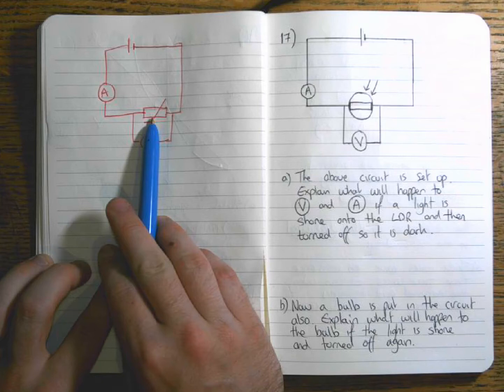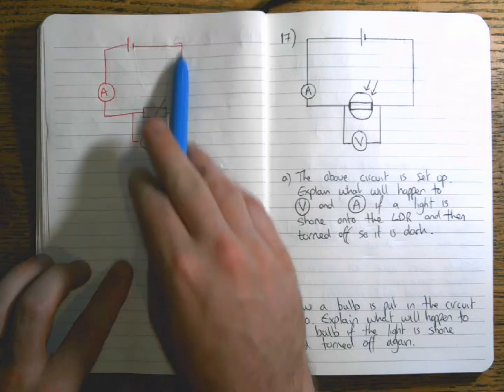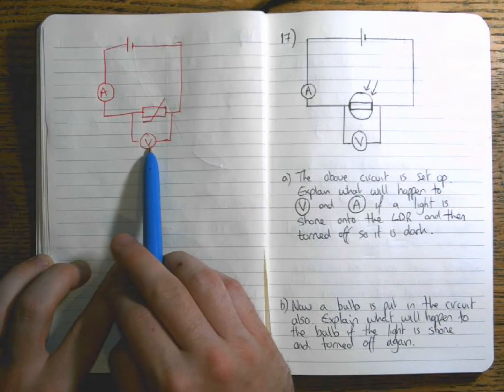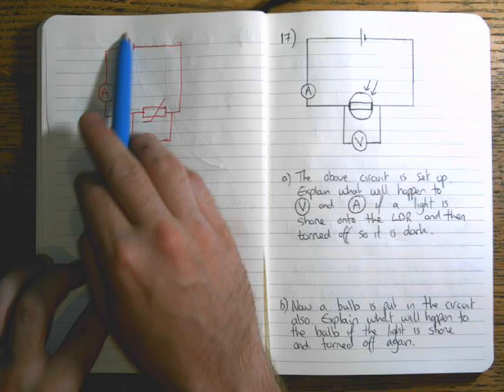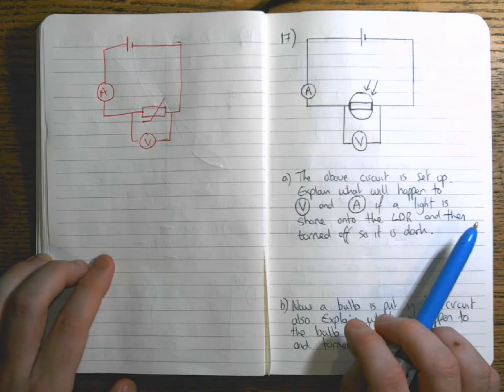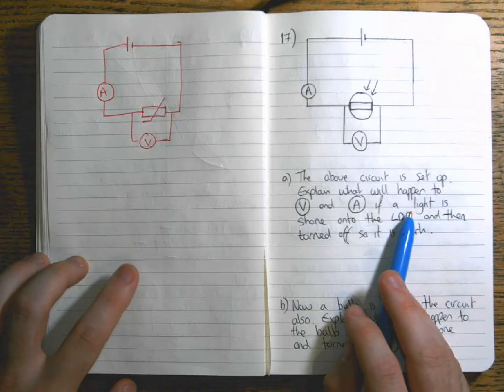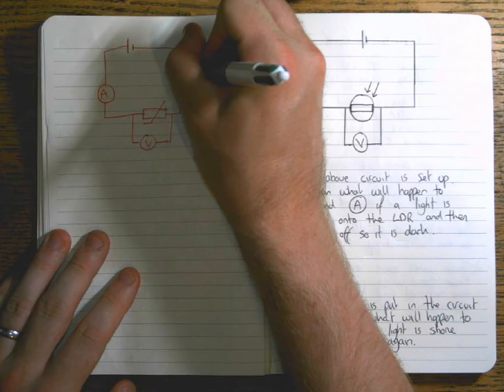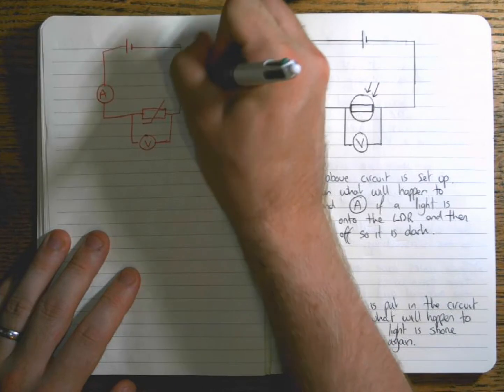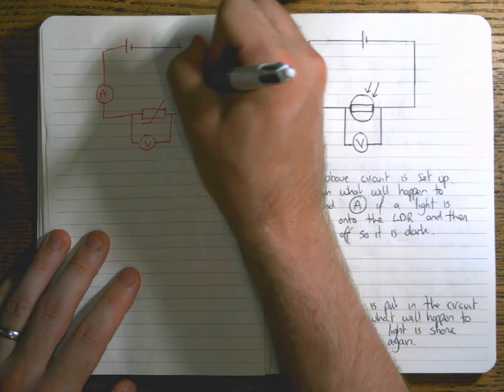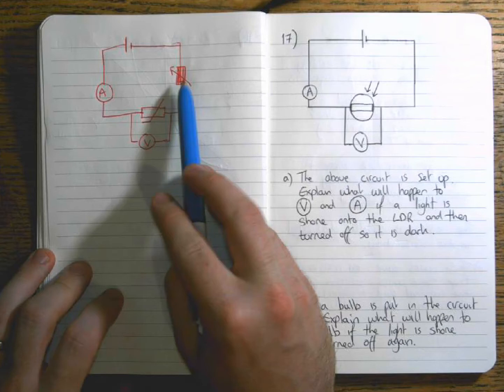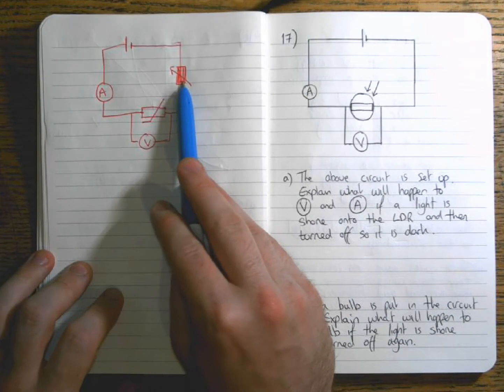If the thermistor is the only thing in this circuit, then the voltage is always going to be whatever the voltage is there. So what you might find is that another resistor is added in, even a variable resistor. Another component is in that circuit.